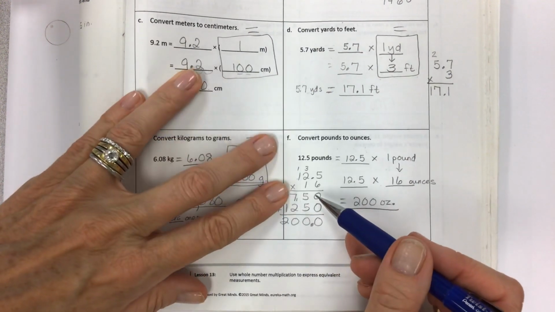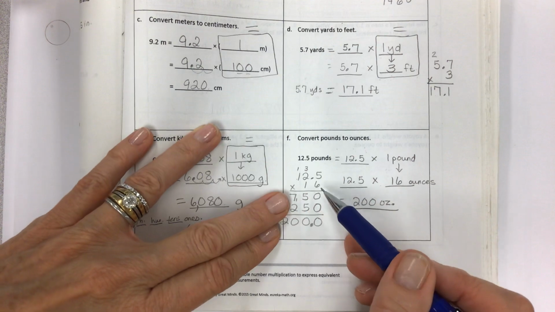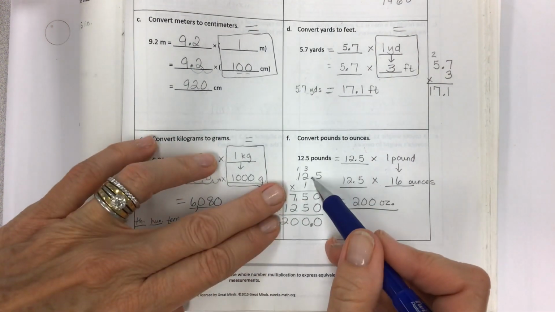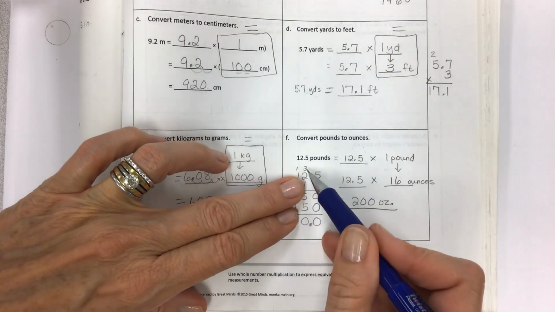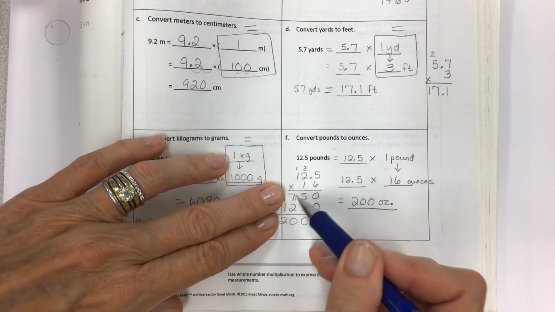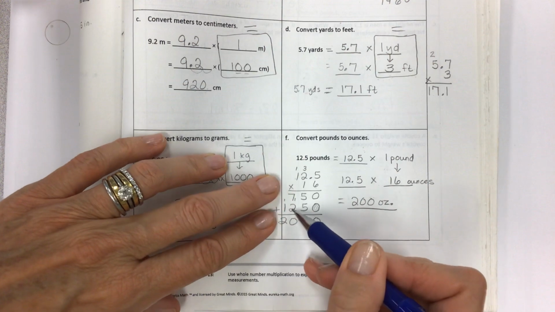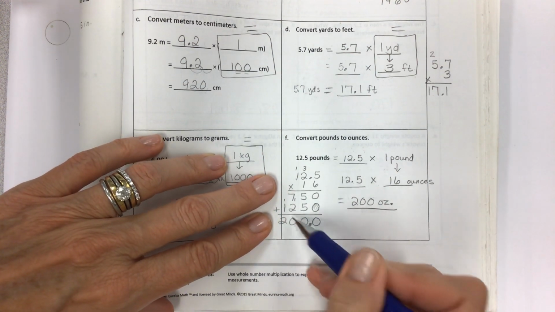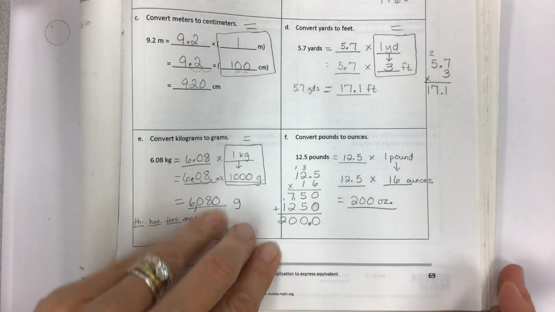Now this is what we've been working on for a few days. So we have a number with tenths times a number in ones. So your answer should be in tenths. If you remove the decimal and do the multiplication, 6 times 5 is 30, carry the 3, 12, 13, 14, 15, and then 6 and 1 is 7. Goes to 0, then 5, 2, 1, add, 7, 8, 9, 10, add, and 2. You end up with your 200 ounces.